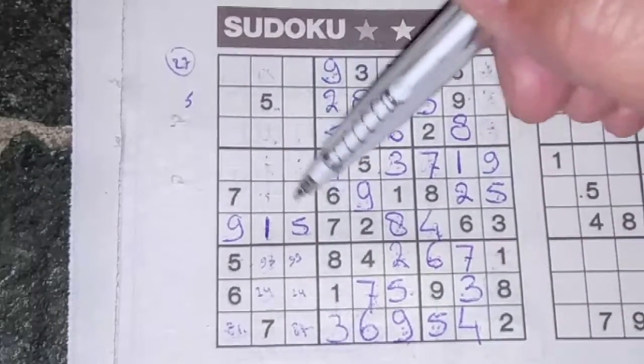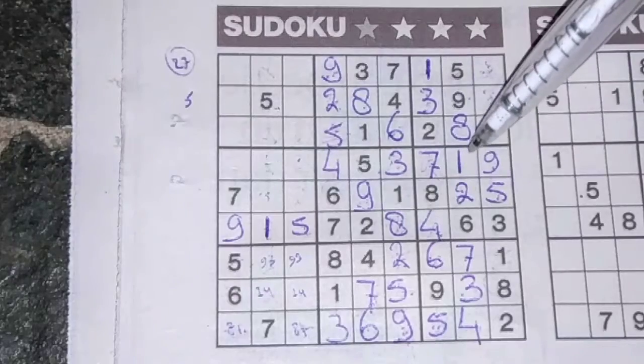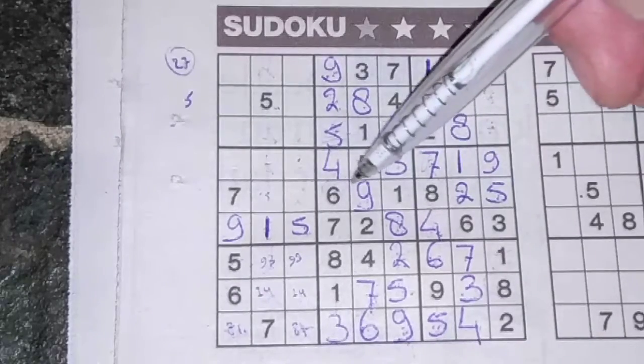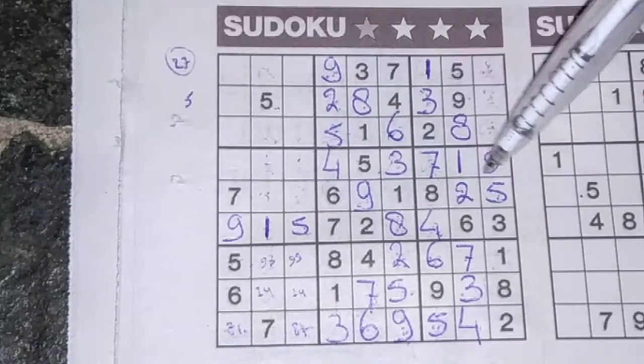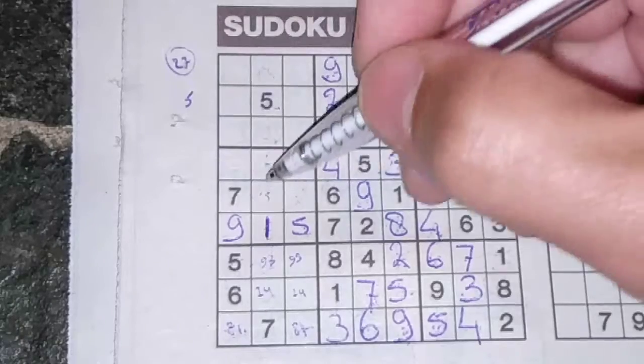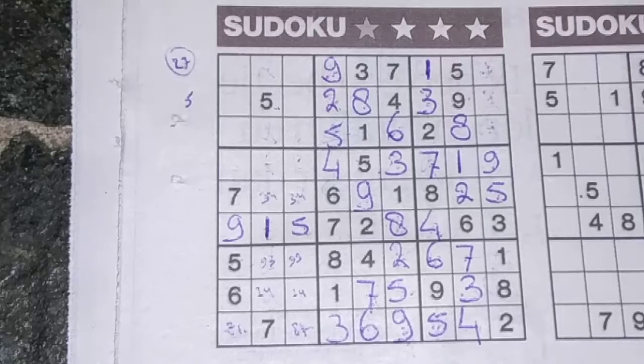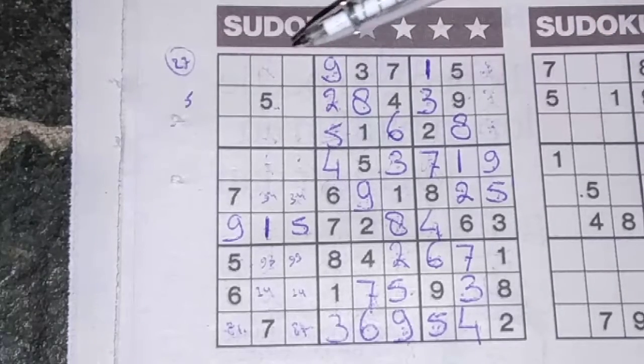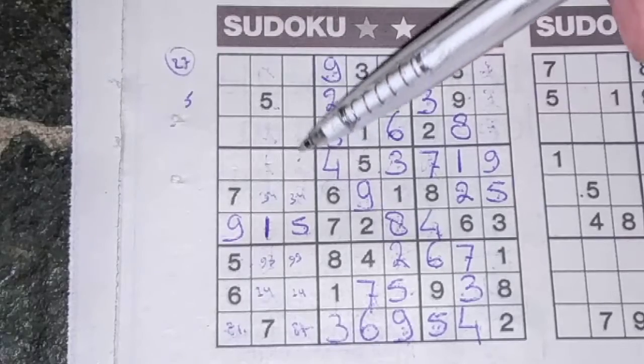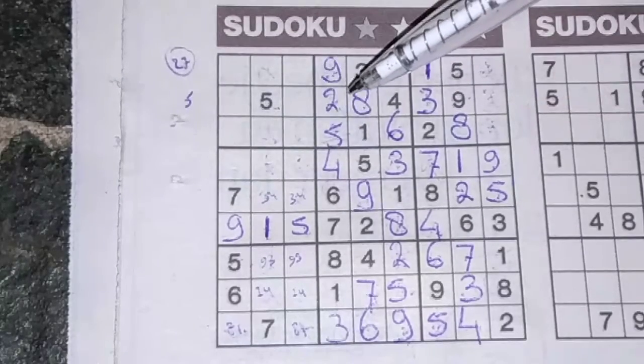How about these two numbers in this row? 1, 2, 3 is missing, and the 4 is missing. 3 and the 4, 3 and the 4. Alright, so how about these 3 numbers?